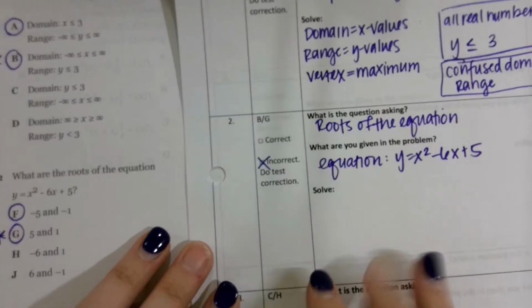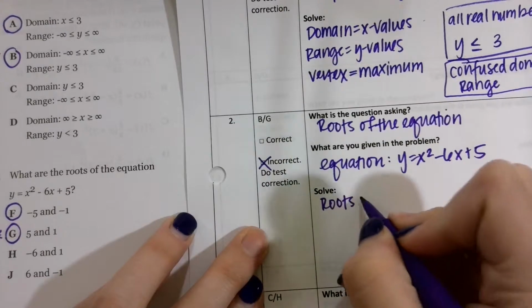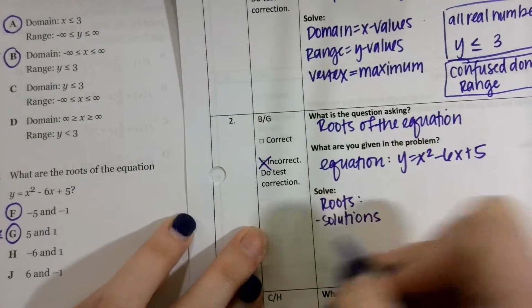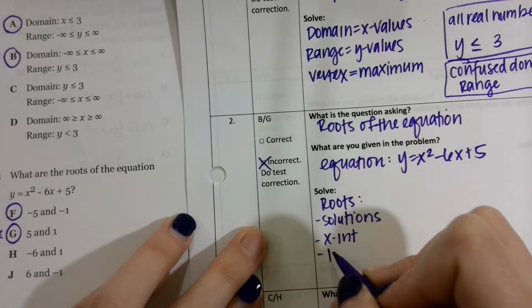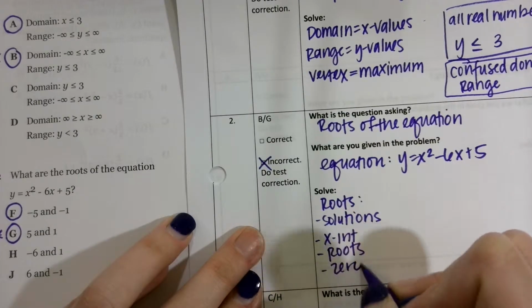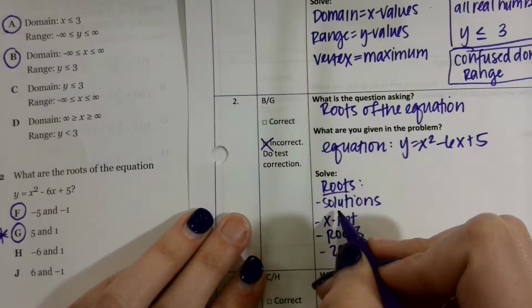So how do I solve? Okay, first of all, I know that roots, so what do I know about the vocabulary? Roots are the same thing as solutions, x-intercepts, roots, zeros, all of these words mean roots. So I'm looking for the solutions.